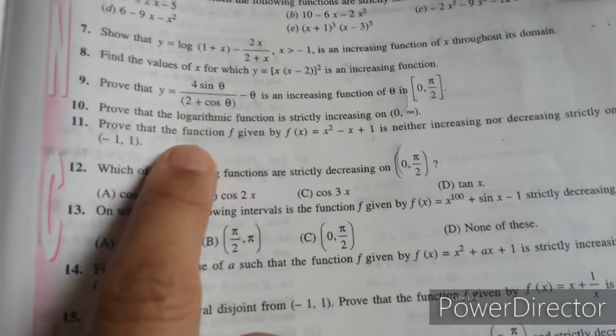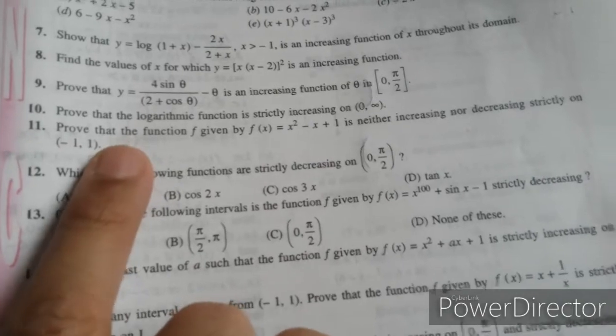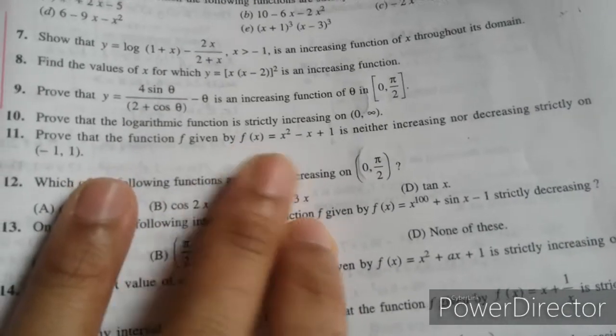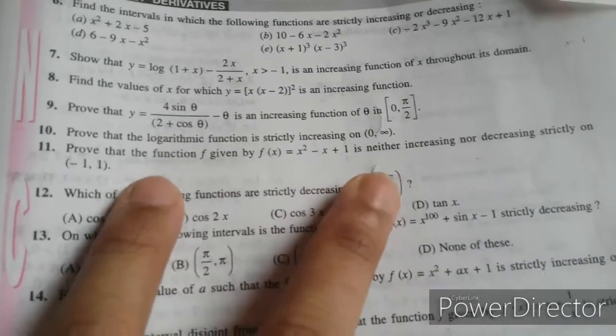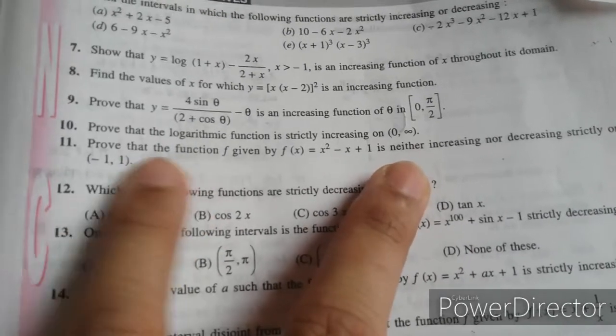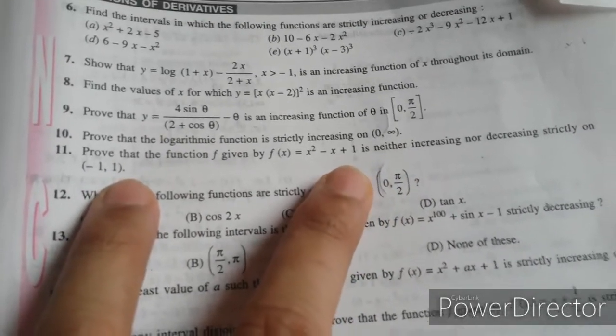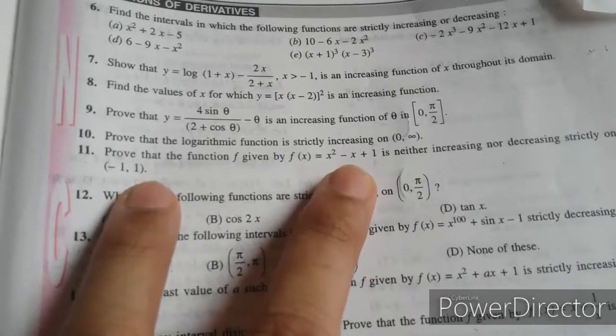You can write the notes for this. Question number 11. Prove that the function f given by f of x is equal to x square minus x plus 1 is neither strictly increasing nor strictly decreasing on the open interval minus 1 to 1. Please try this problem, children.